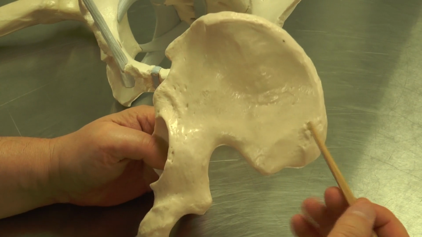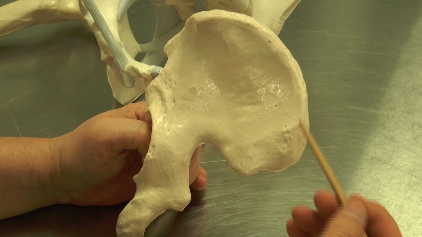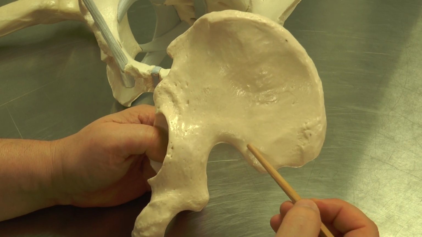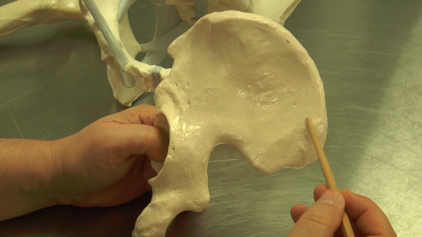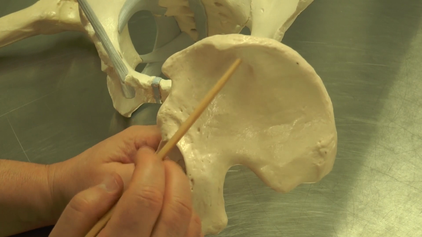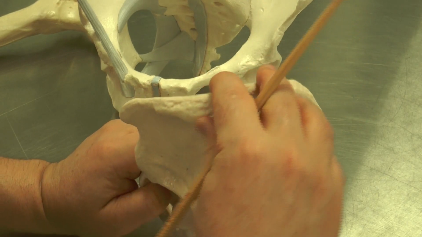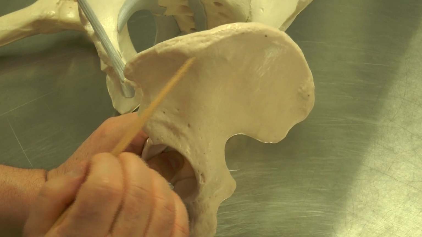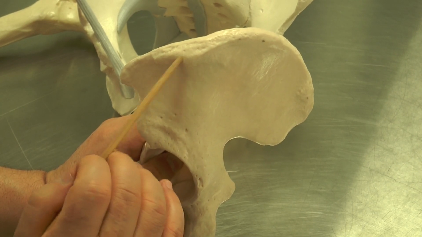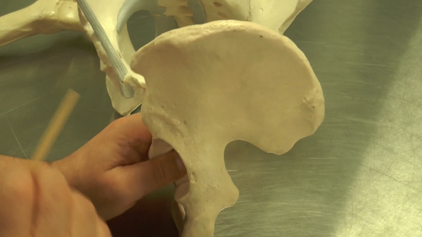The posterior gluteal line is located very close to the posterior superior iliac spine. You don't see it properly, but there's a small ridge here that serves as the posterior gluteal line. The anterior gluteal line is very close to the tubercle. I forgot to tell you that on the iliac crest you have a small protrusion at the back side. This is called the iliac tubercle.